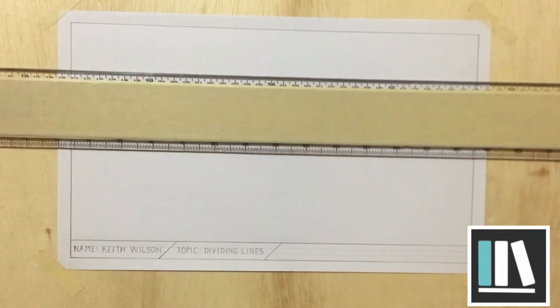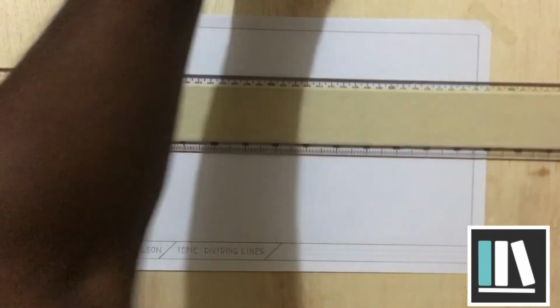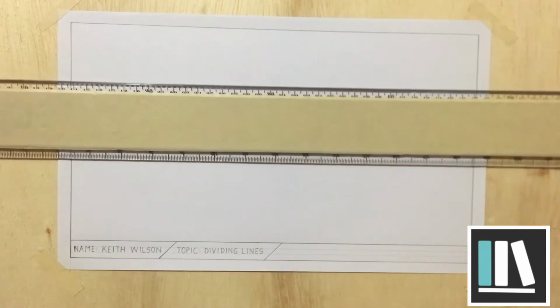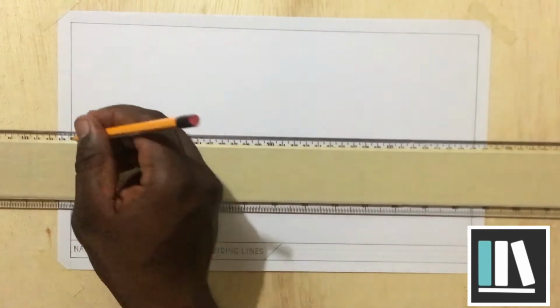So the first line that I'm going to divide is line AB, which measures 80 millimeters. I'm going to go ahead and draw that line.